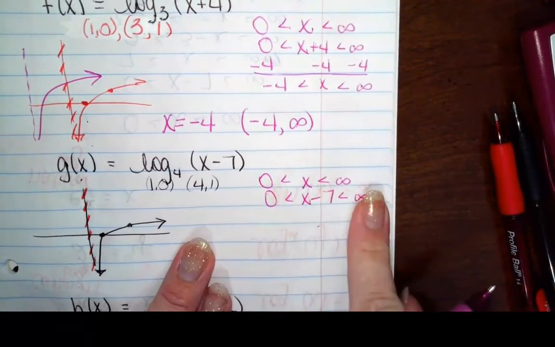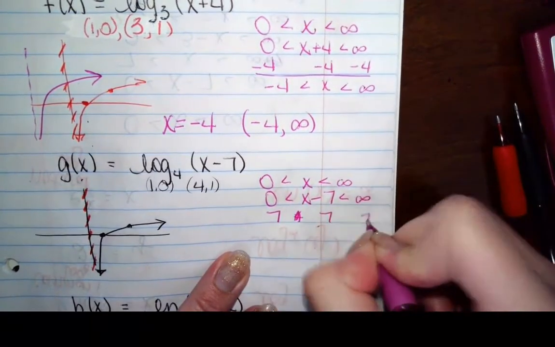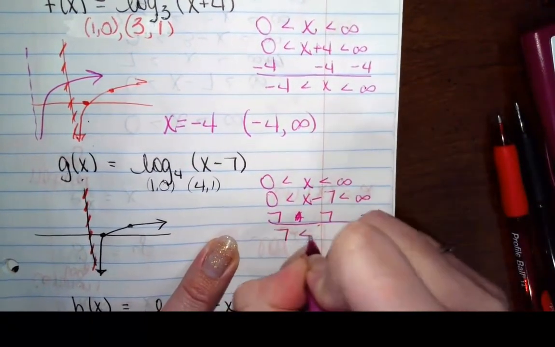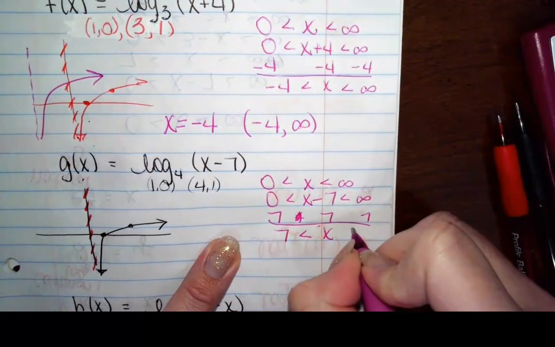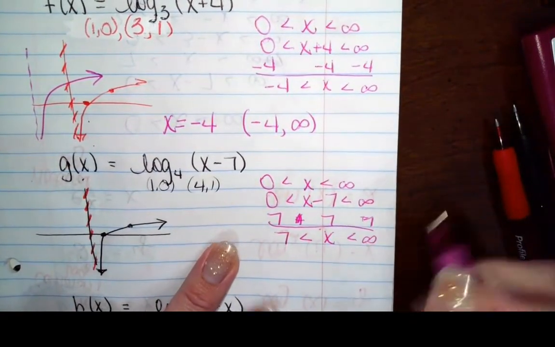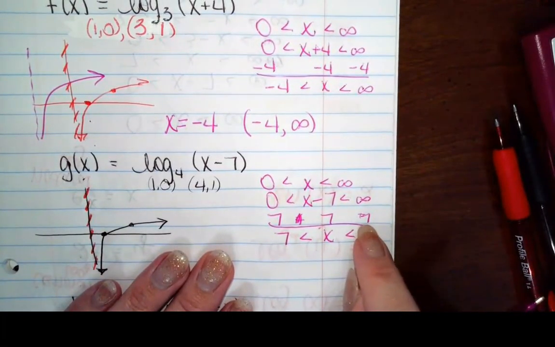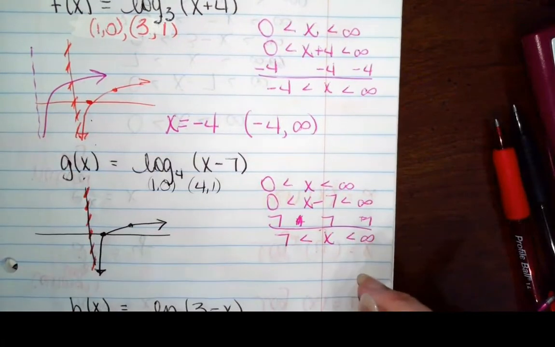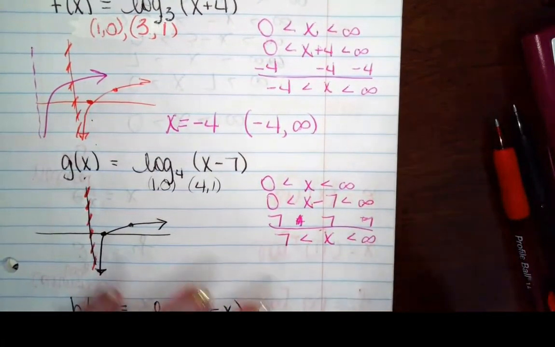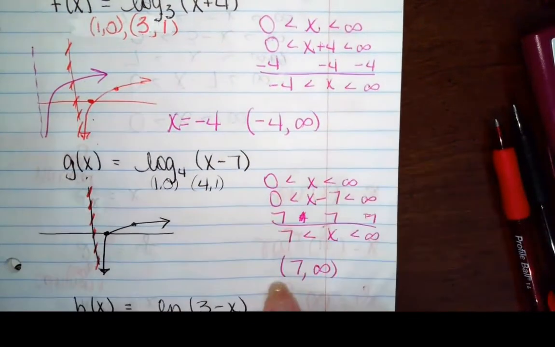I add 7 to all, add 7, add 7. So I end up with 7 is less than x, is less than, what's infinity plus 7? It's still infinity. That's like taking all of the sand in the ocean and plopping 7 more grains of sand in there. You're not going to know a difference. So this new domain becomes 7 to positive infinity.